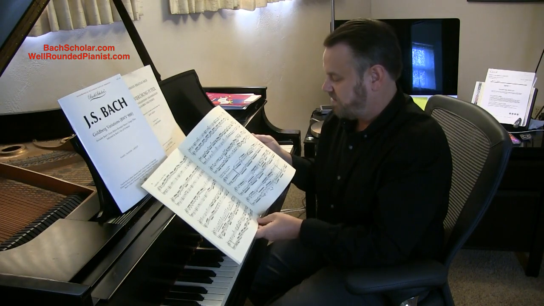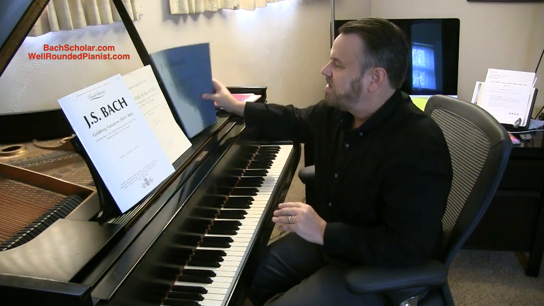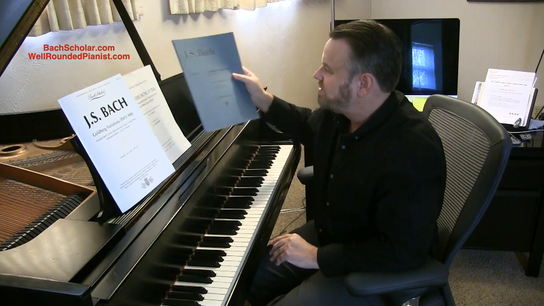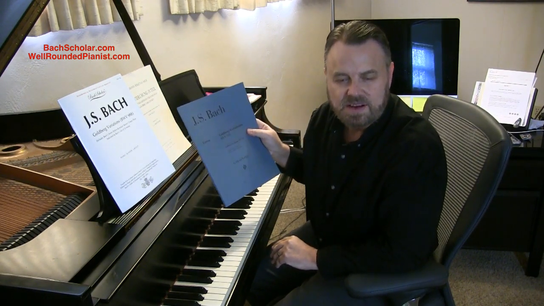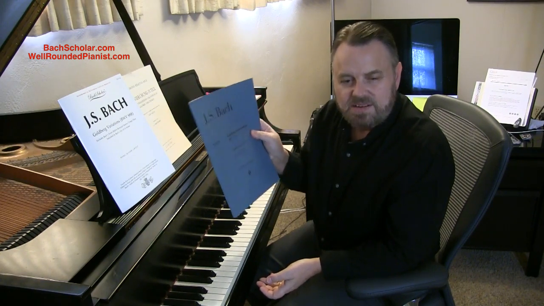And I thought, well, this is strange. Why does Peters only indicate some fermatas, but other reputable editions such as Henle and other Urtext editions that I checked also had fermatas after every variation?